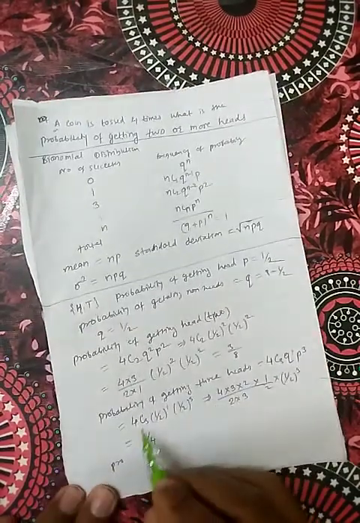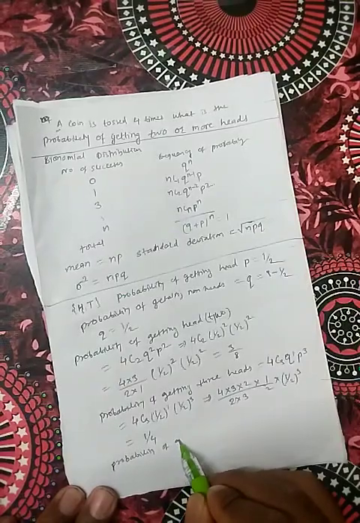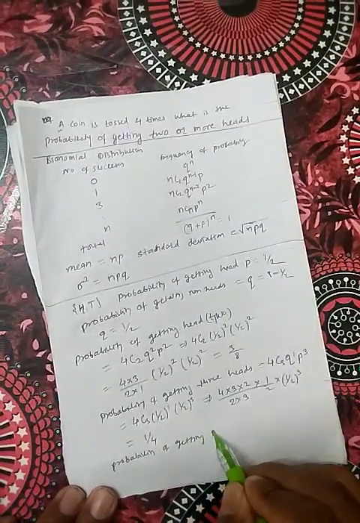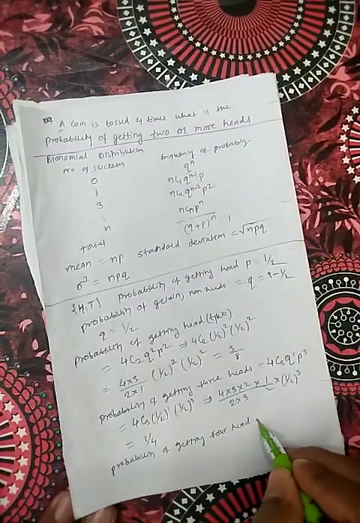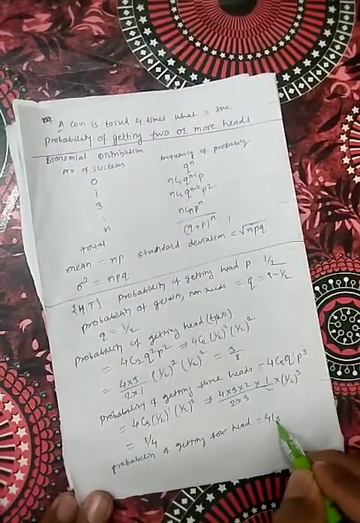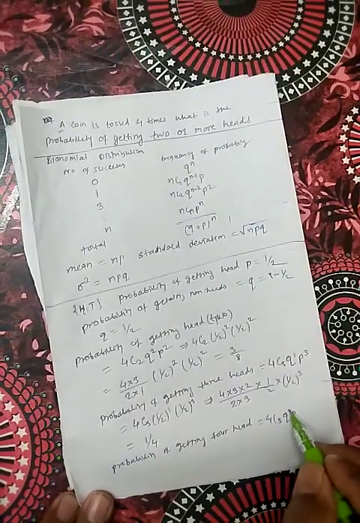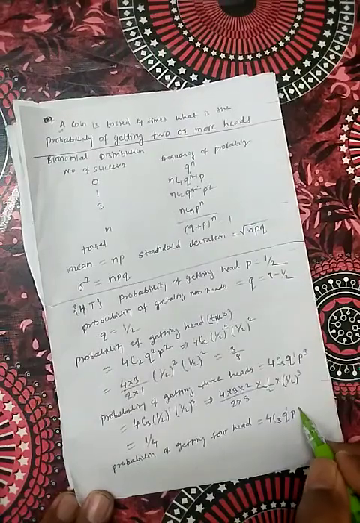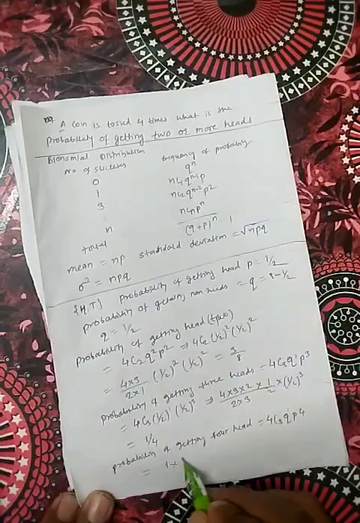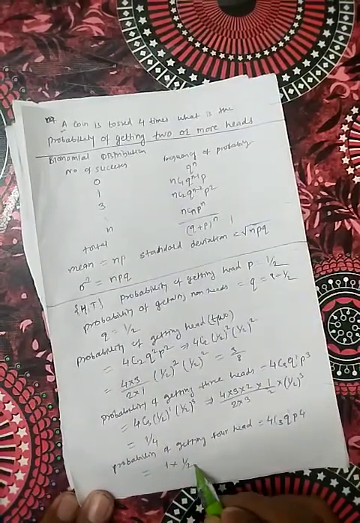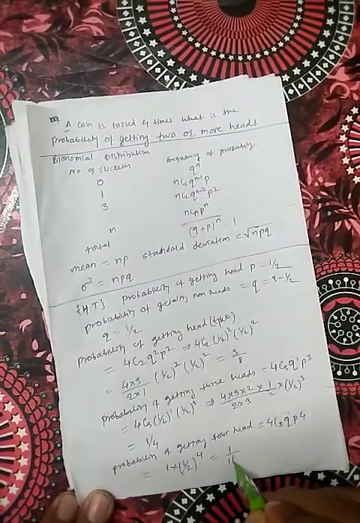Similarly, probability of getting 4 heads equal to 4C4 q raised to 4 minus 4 and p raised to 4, which is equal to 1 into half raised to fourth, 1 by 16.